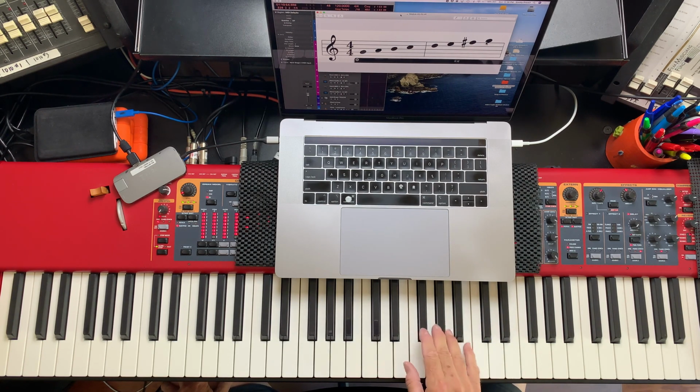So here we go again. I'll do it a little quicker. Whole step, half step, whole step, whole step, half step. Okay, so from this point on, if you know that whole step, half step method, you can pick any note on the keyboard and play a scale from it.